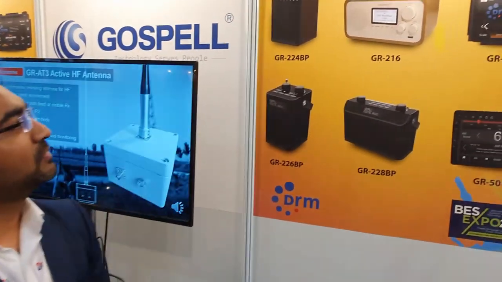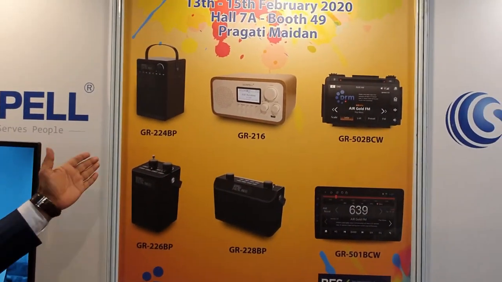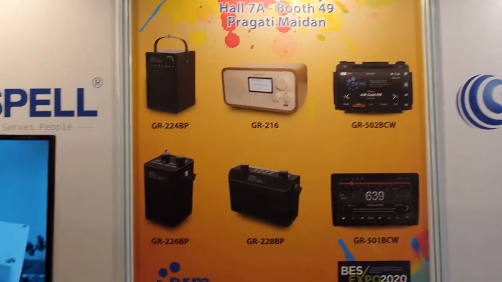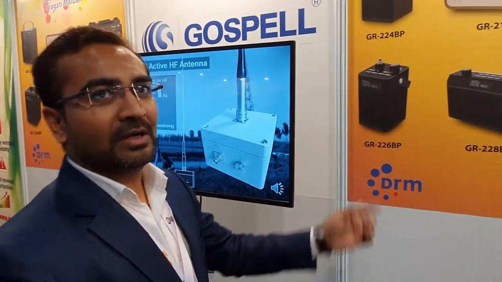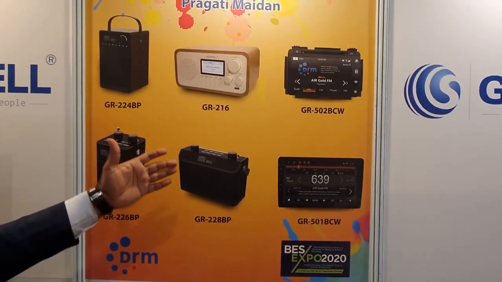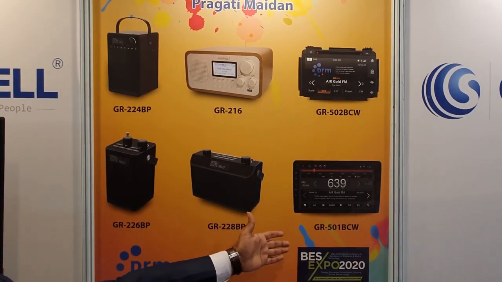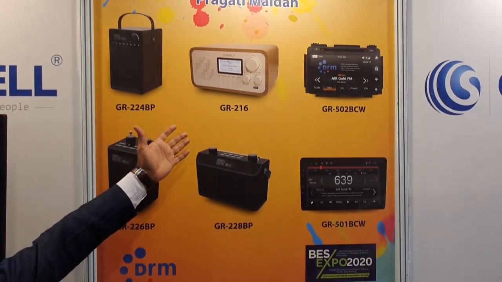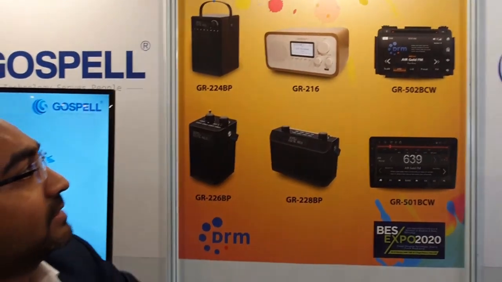I'm from Gospel. We are the DRM receiver manufacturer, and this year targeting the India market, we recently have introduced a new portable receiver which is 224, 226, 228 for the portable market, which is available with multifunctional device. Not only the DRM receiver, it has the Bluetooth connectivity and it has the inbuilt battery, so people can use it on a versatile requirement. And in parallel, we also have the product for the automotive market, the GR502, which is for the aftermarket, and GR501, which is for the OEM market. This is our GR216. You all might be aware about the audio quality of this receiver.